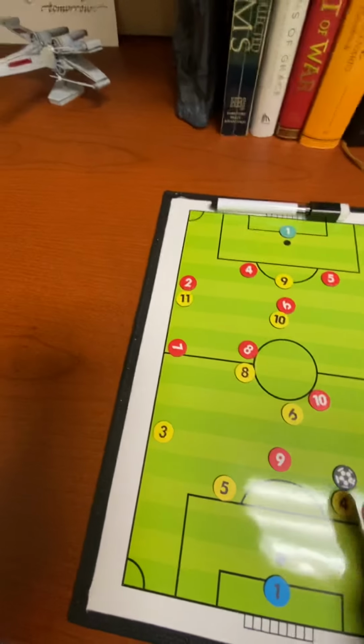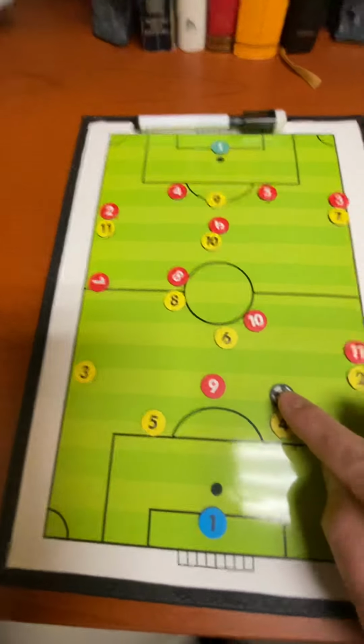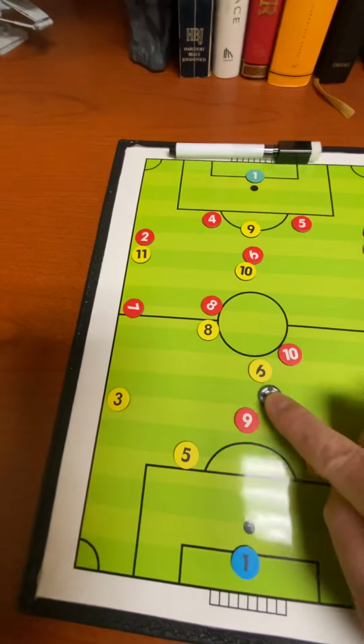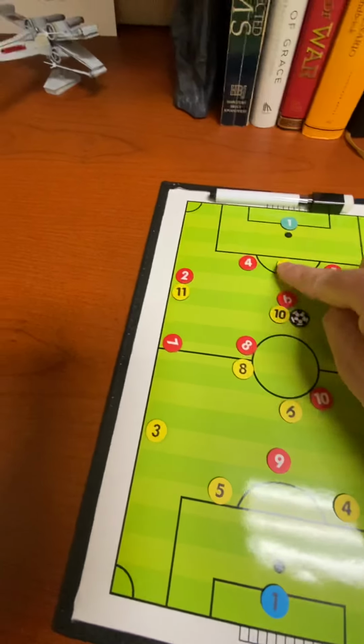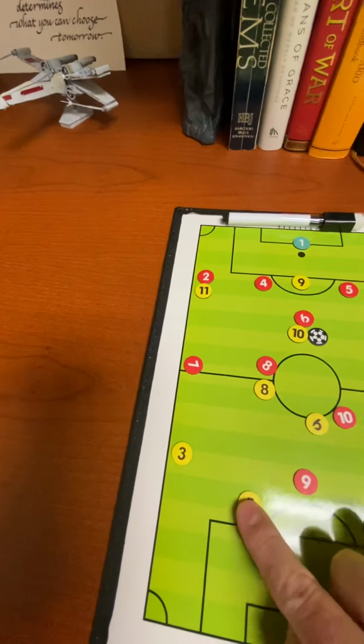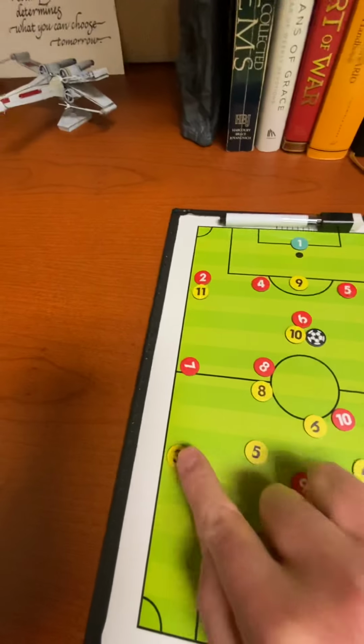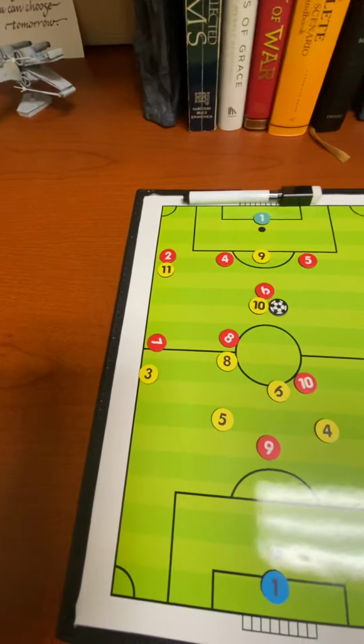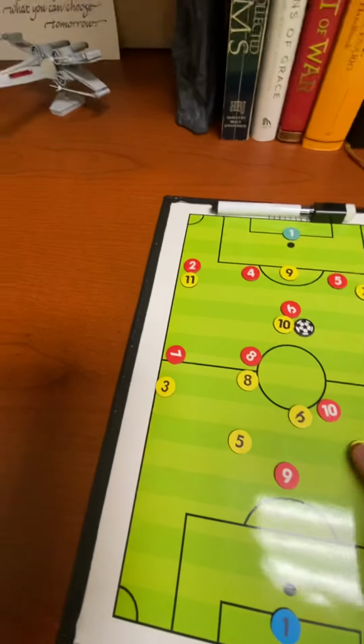So in attack, if yellow is able to build up and get the ball higher up the field, then often you'll see, as yellow pushes up the field here, a good team, their wingbacks should be joining the attack to get higher up the field and create overloads.